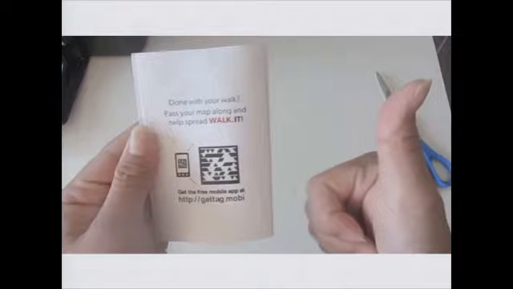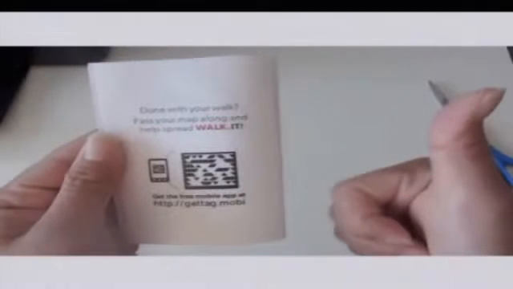Sharing maps is the key point of Walk It. We already share our digital map through the website. Now it's time to share your paper map with your friends. You can simply pass it to your friends, or your friends can scan this tag with their mobile phone and use your Walk It.